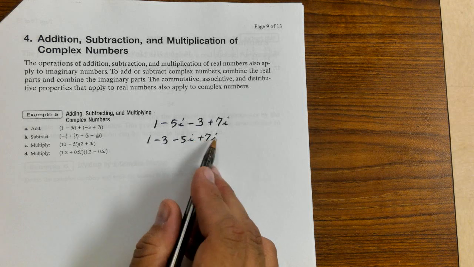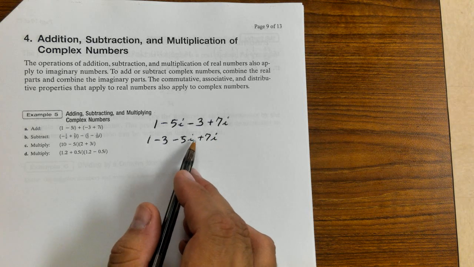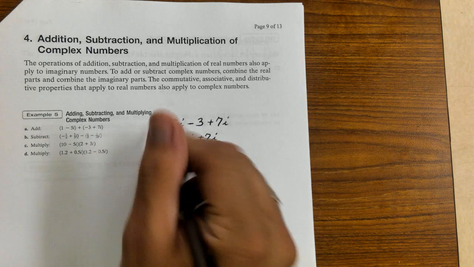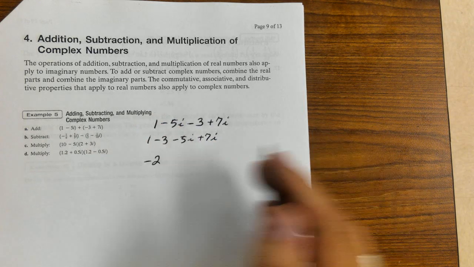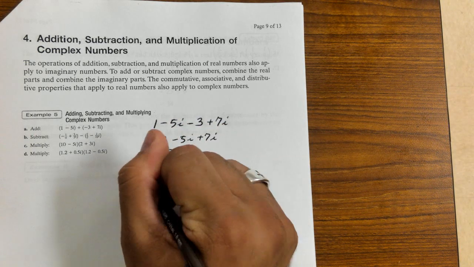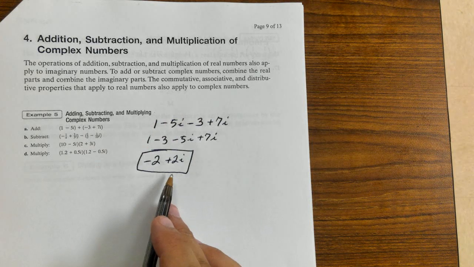And i acts like a variable. But remember, i is the square root of negative 1. It's part of the complex number system. In any case, 1 minus 3 is negative 2. Minus 5i plus 7i is plus 2i. And that's the answer for 1a.